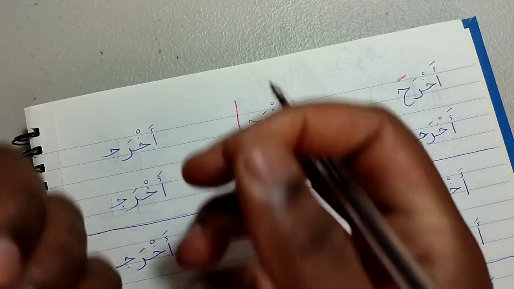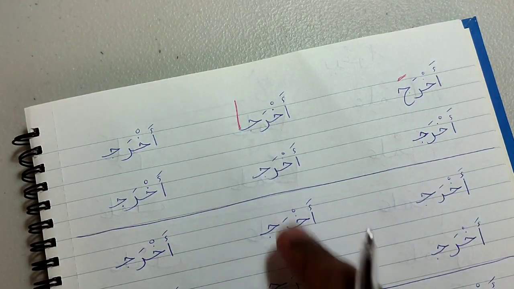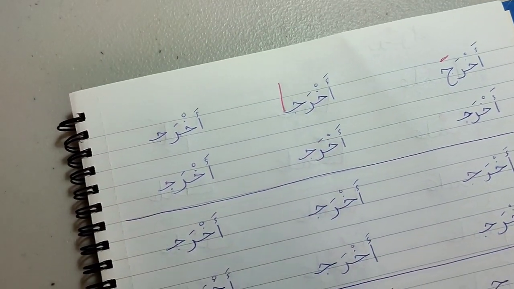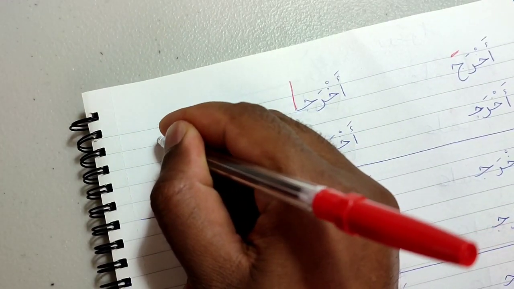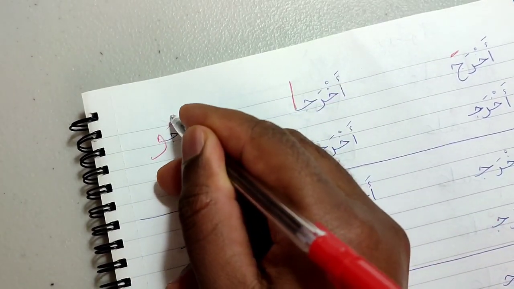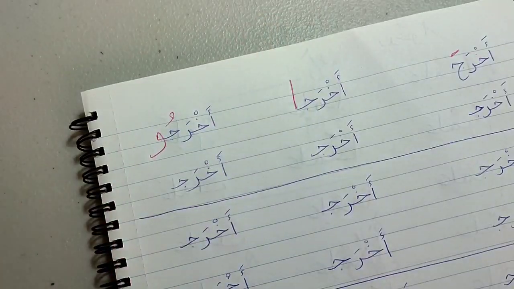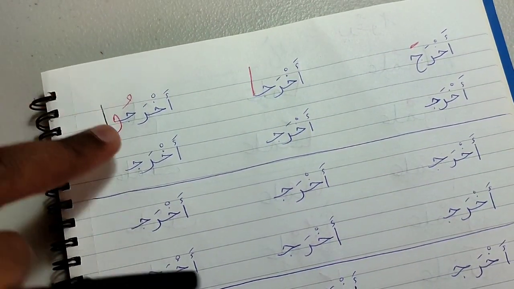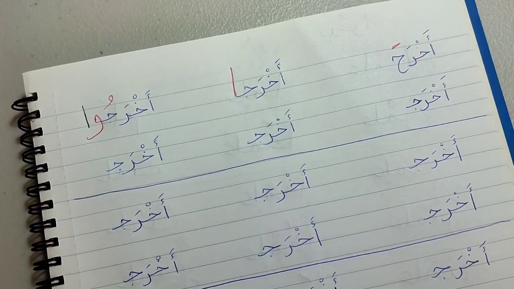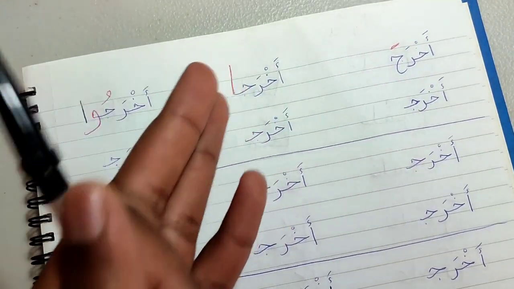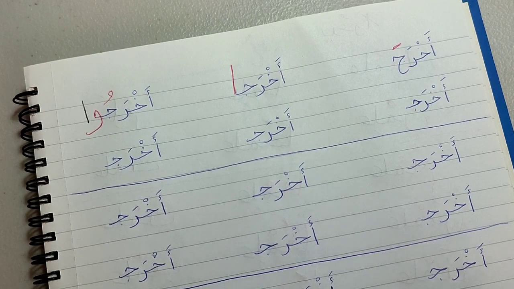Akhraja means to take something out. Akhraja, he took out. Akhraja, the two of them took out. Akhraju, we say for the group. And then the letter before the waw has a dhamma, and then we add the alif to show that the waw is waw al-jama'ah. So akhraju. He took out, the two of them took out, a group of males took out something. So I say akhraja al-kitaba min al-haqiba. He took out the book from the bag.